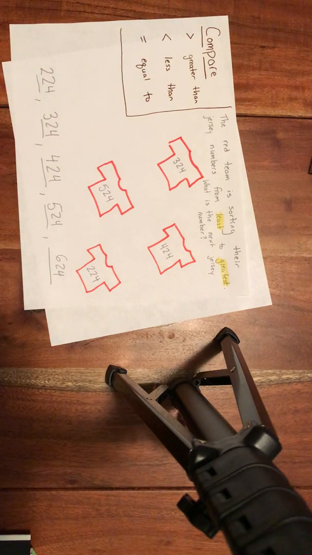What I want you to think about as you're doing the work is what we just learned today. How can you find the number that comes next in a number pattern?